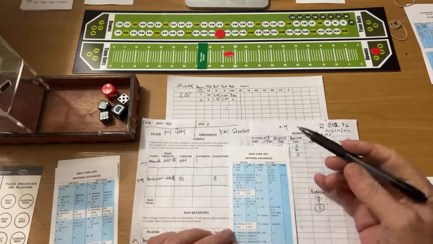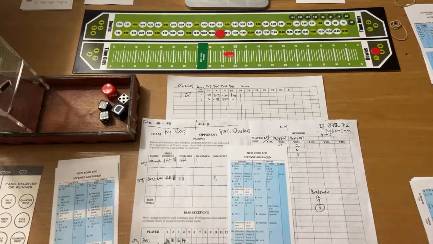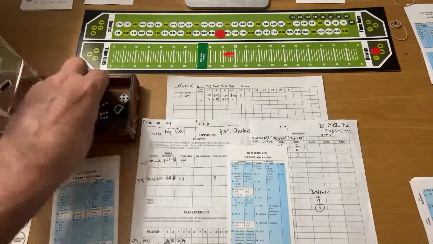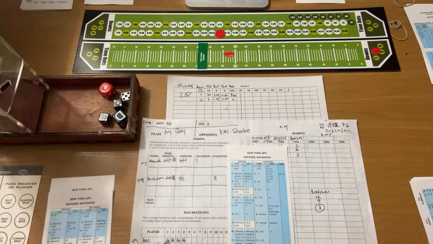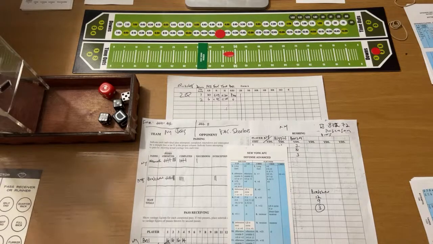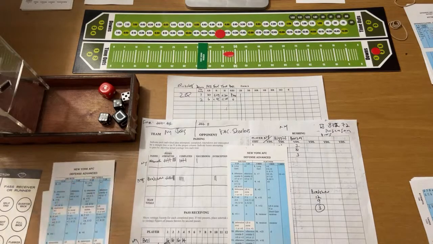How do you like this? Here's my first play. Defensive end, -1 or 6. I'm going to re-roll this. That's going to be a 1. The defensive end on the left side would be the right defensive end.